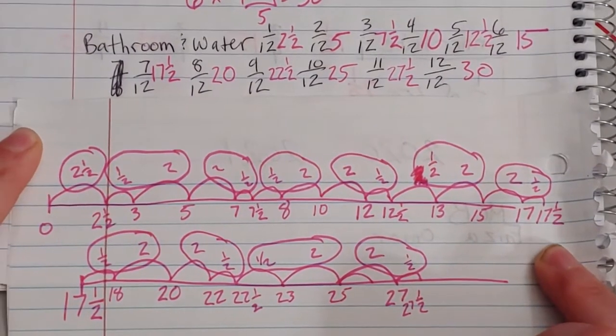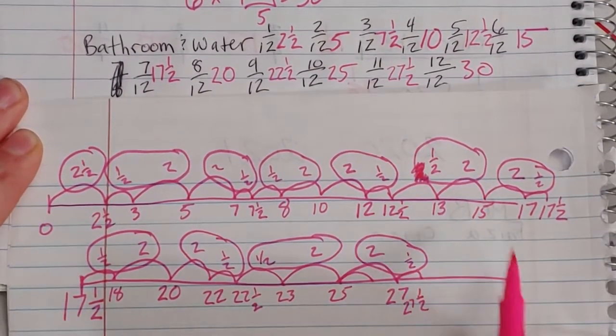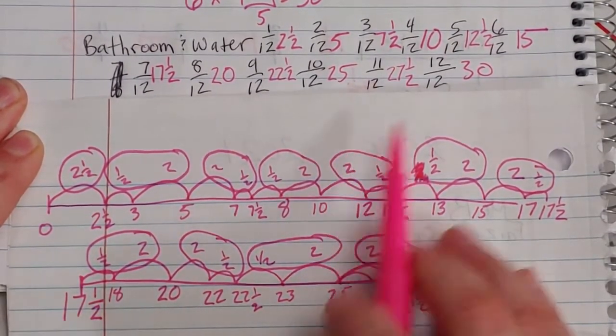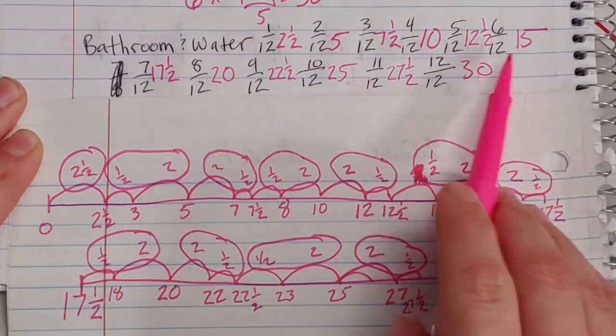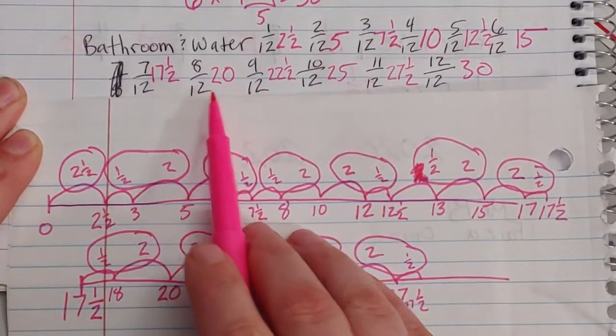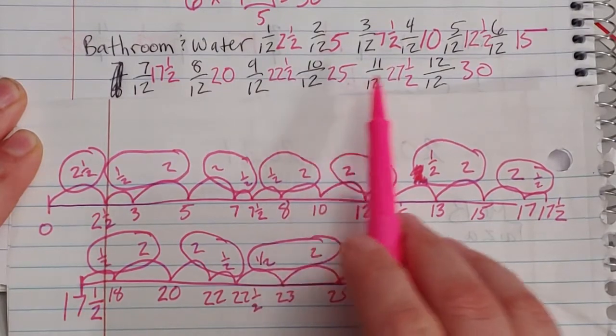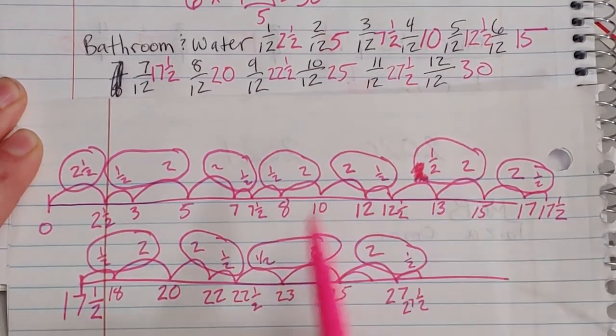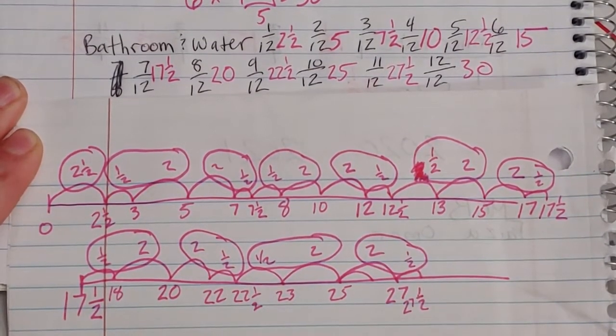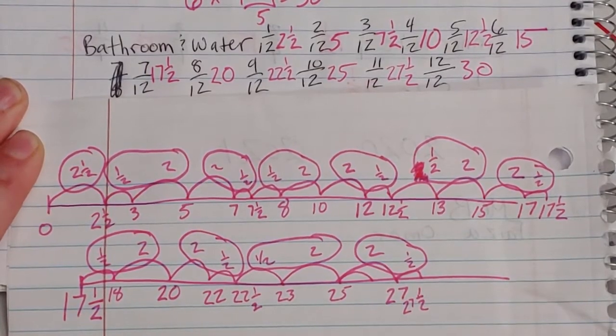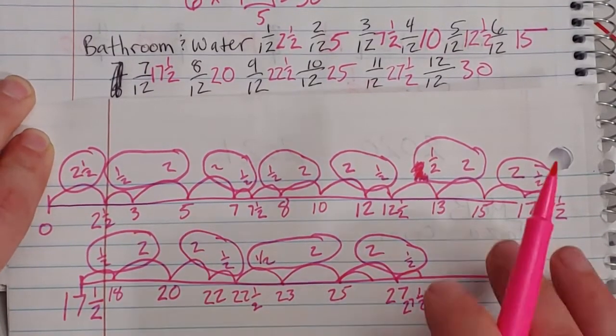Okay, so then I kept jumping just like I was, but I didn't want to spend all this time with you watching it. So then we ended up with 15, 17 and a half, 20, 22 and a half, 25, 27 and a half, 30. And you can see the jumps I just continued on. If you'd like to look at this a little further, pause here. Otherwise, I'm going to keep going.